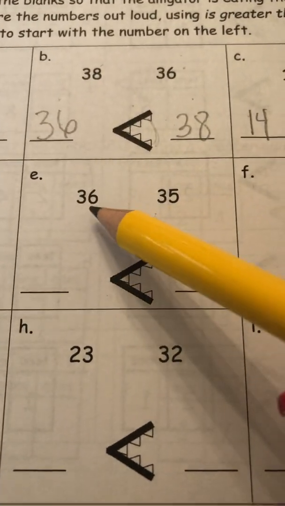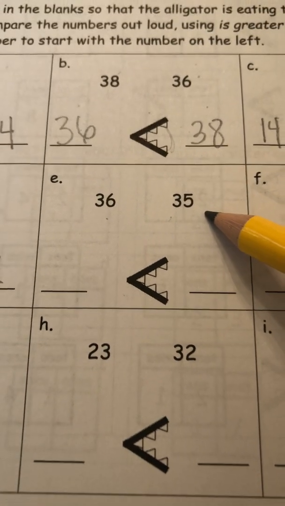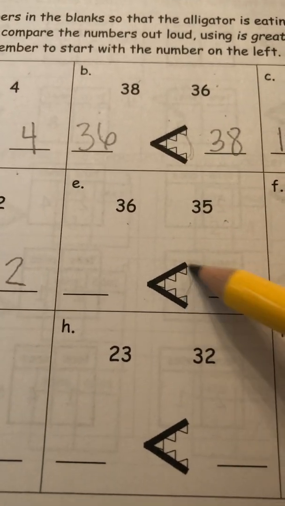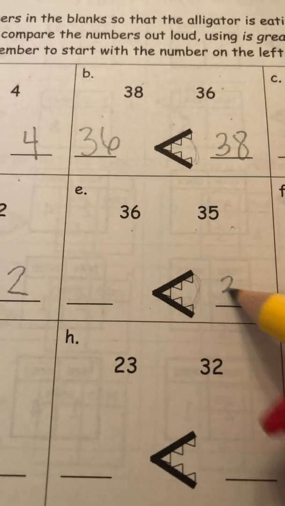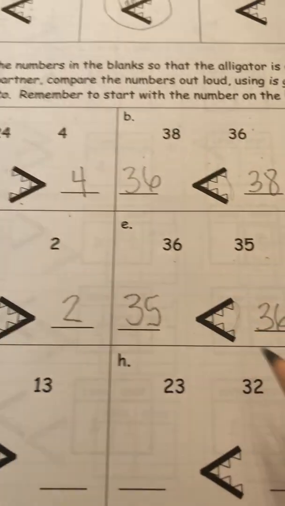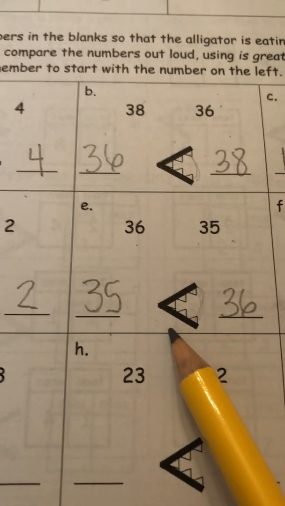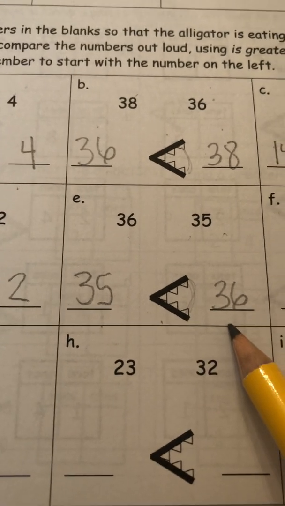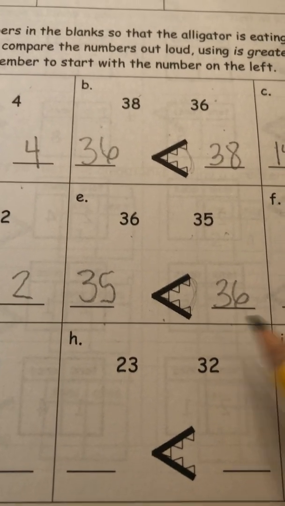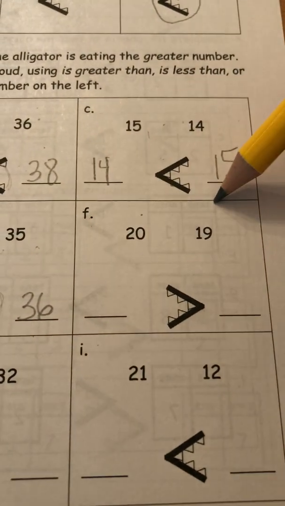Which number is greater, 36 or 35? Good, 36 is greater, and it needs to go on the open side. And 35 goes over here, and we read it like 35 is less than 36. Good. Now we have 20 and 19.